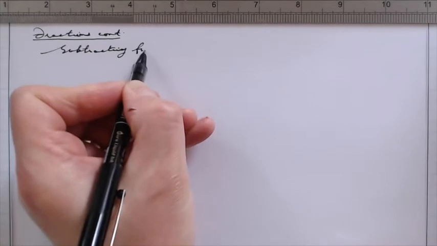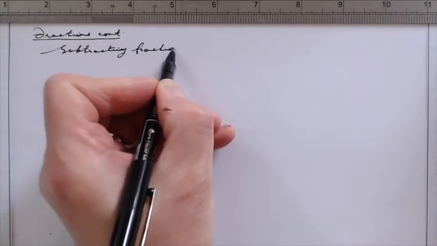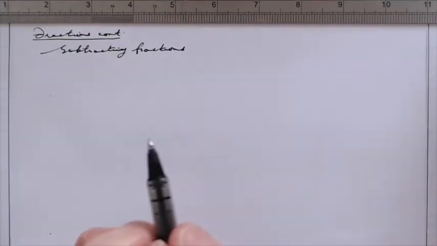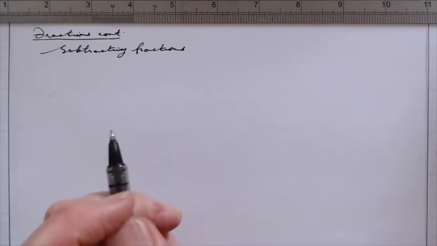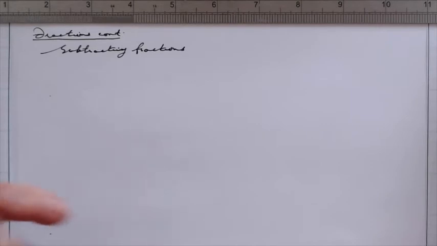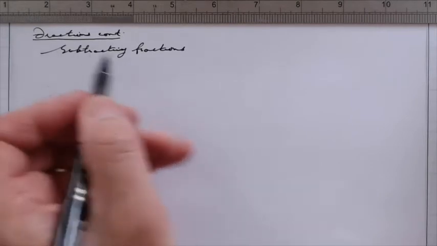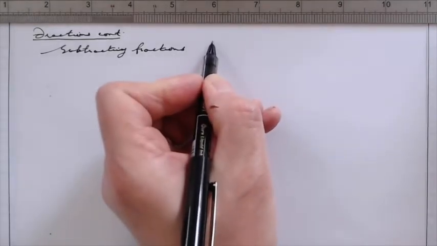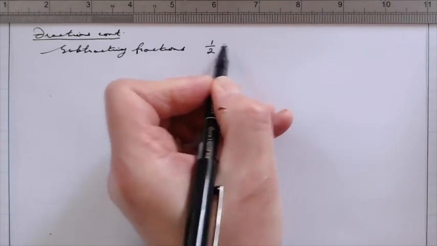Now, I'm not going to do anything conceptual with this. I'm just going to show you the methods, because I think conceptually you'll be very clear on this given the discussion in the last tutorial. So let's maybe just take a simple example of 1/2 take away 1/3.